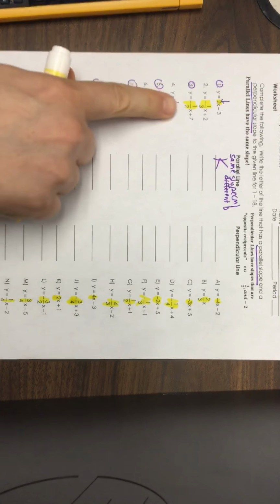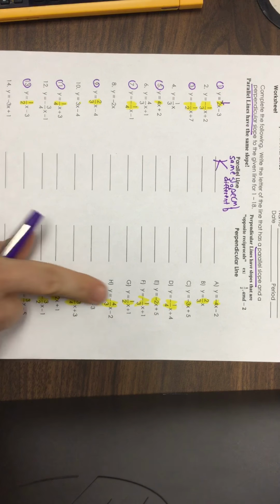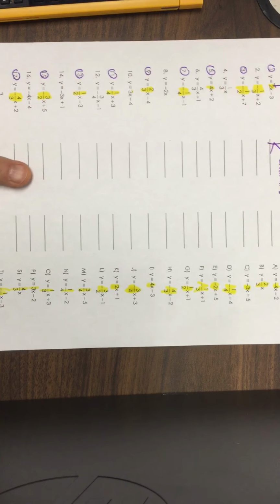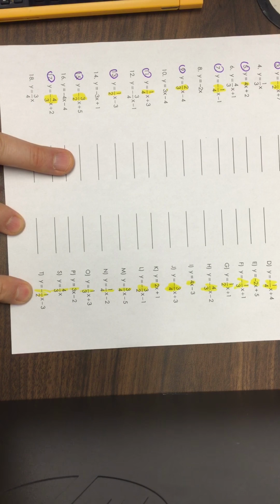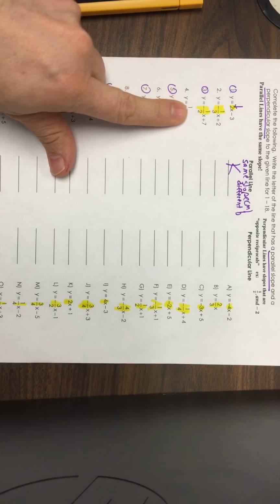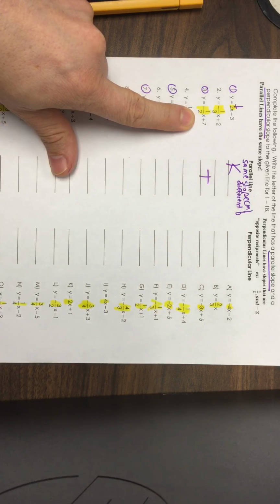Okay, number 3. I need a slope of -1/2. All right, that's +1/2. I need -1/2. It is right here at the bottom. Y equals -1/2x minus 3. So I have the same m, but a different b. So number 3 is T.